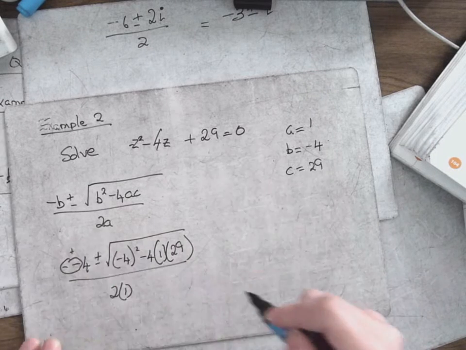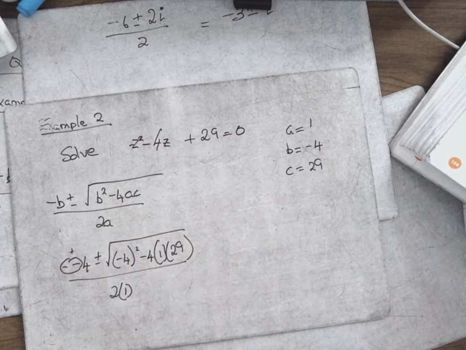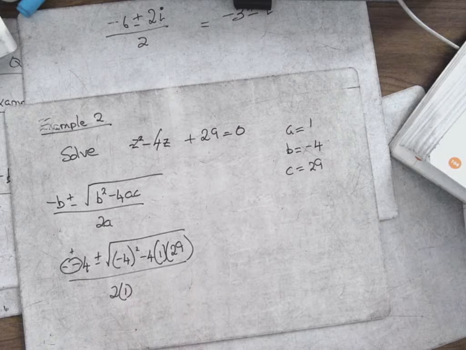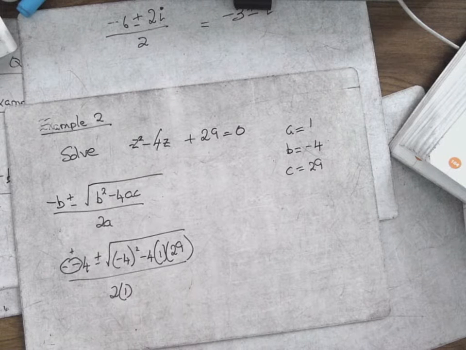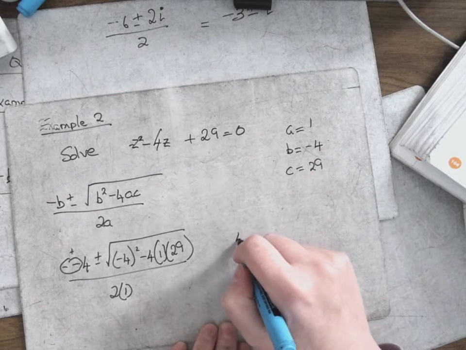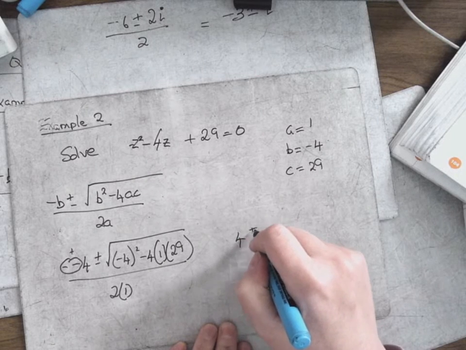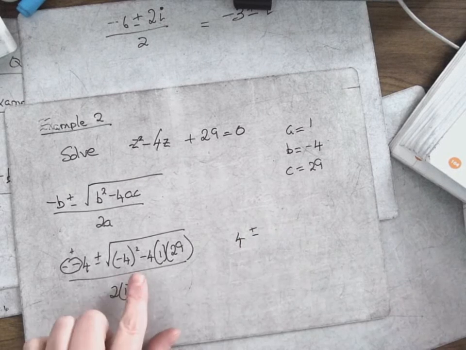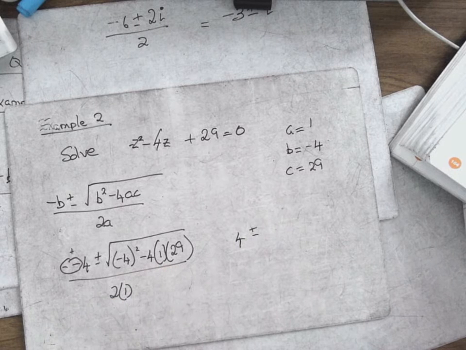Right. So you are not able to put the whole lot of it into the calculator anymore. You only put what's under the square root sign. Not the square root sign itself, because if you put the square root sign, you'll get an error message. So you just put open bracket minus 4 close bracket squared minus 4 bracket 1 bracket 29.